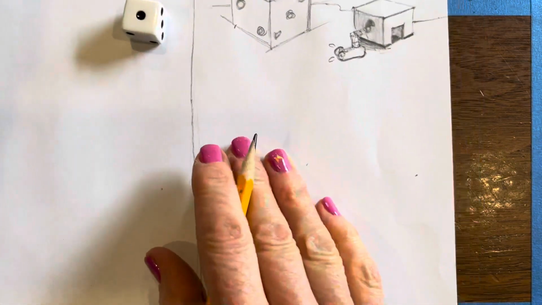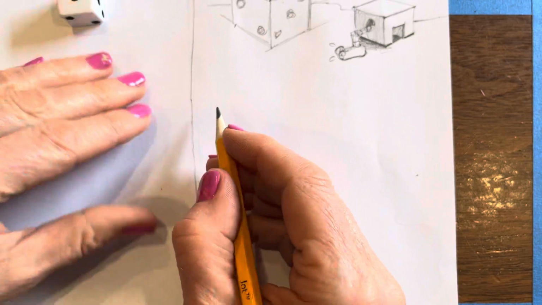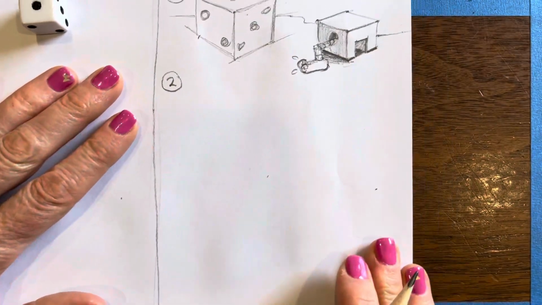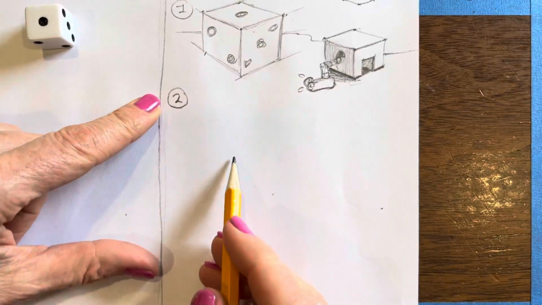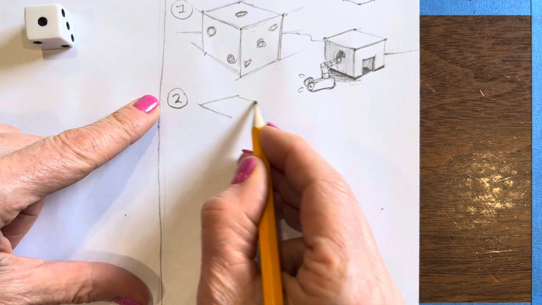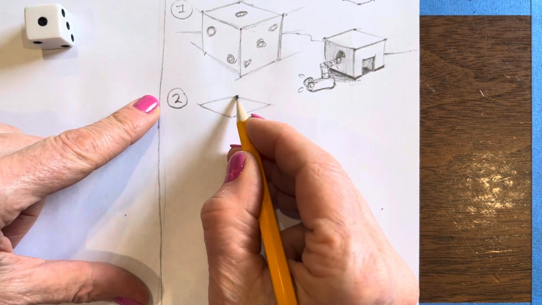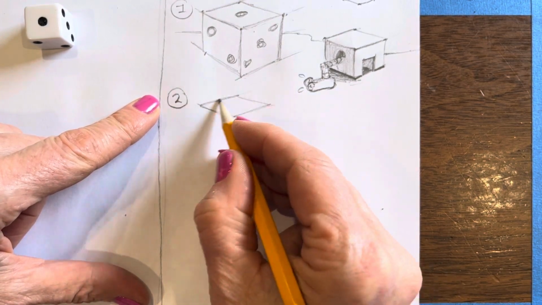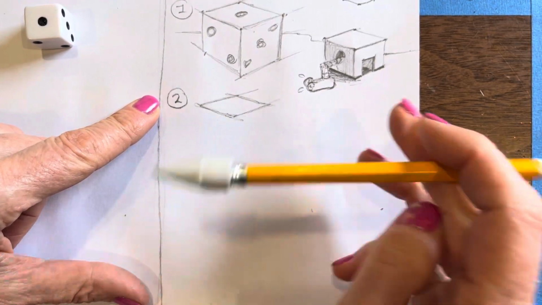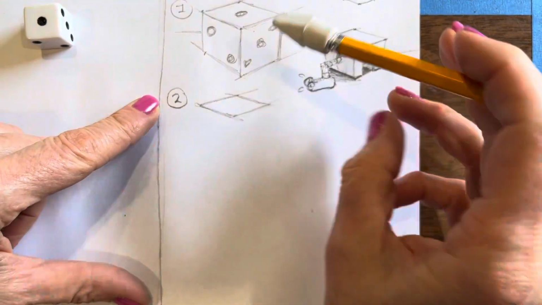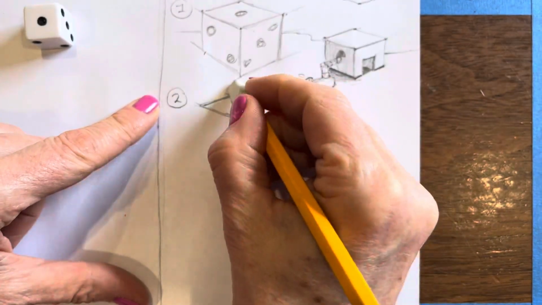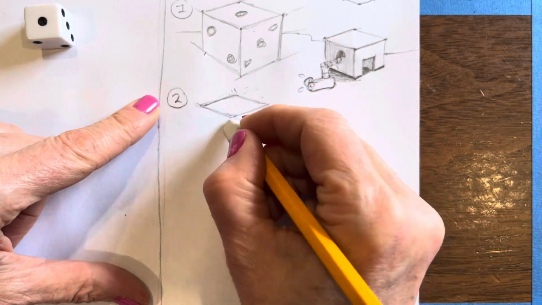All right, the second thing I want to do is a table. Okay? Let's make a table. So with this one, I'm going to do my same foreshortened square. Check it. Yeah, it looks about right. These two look like they're going towards each other a little bit. Okay, that's a little better. I was just checking it out.